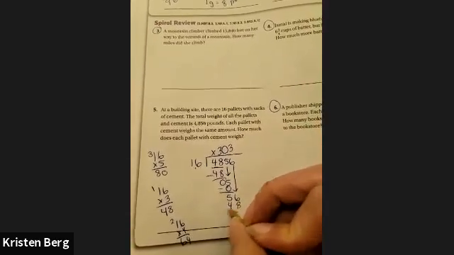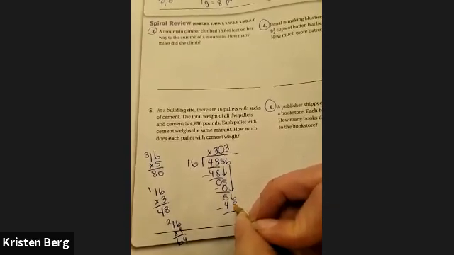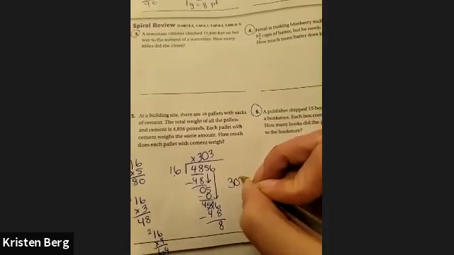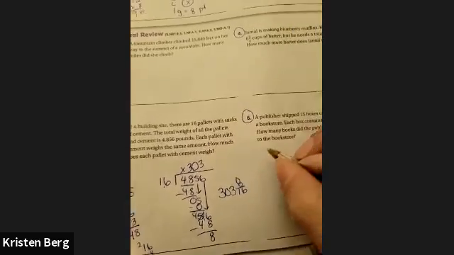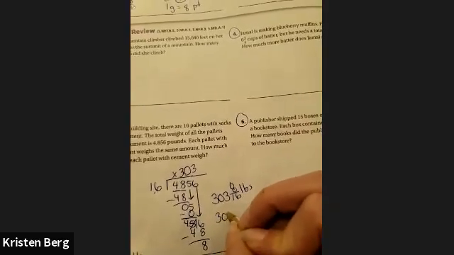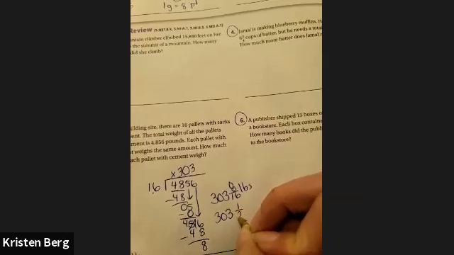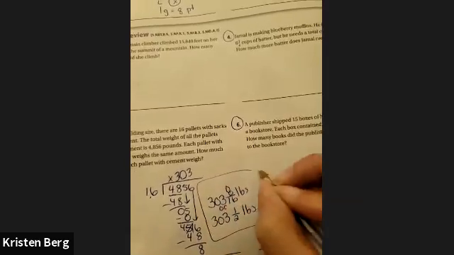And then that would be 48, and 56 minus 48 is 8. So therefore your answer is 303 and 8 over 16 pounds, which is also known as 303 and a half, since 8/16 is also a half. So these are the same thing. You could have had one of those 2 things.